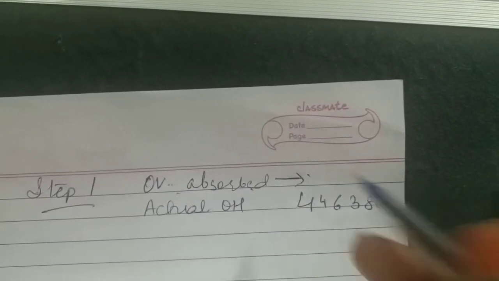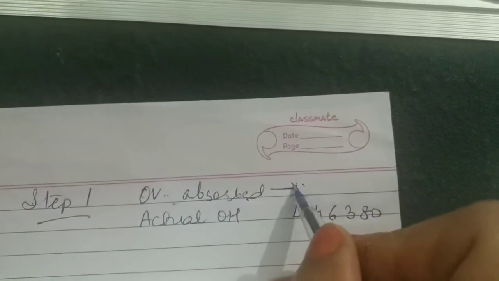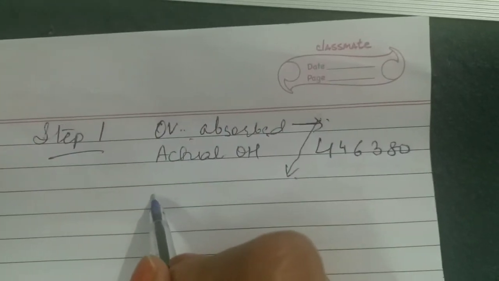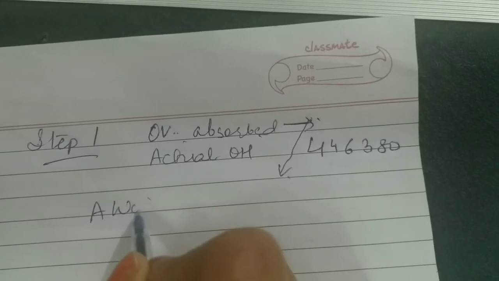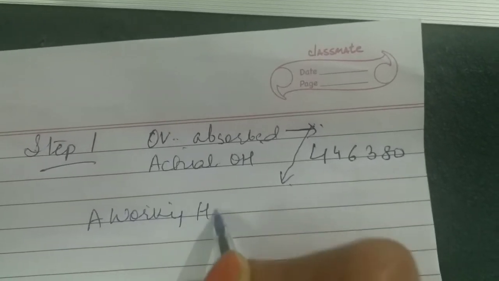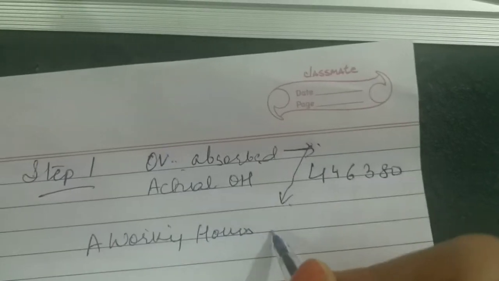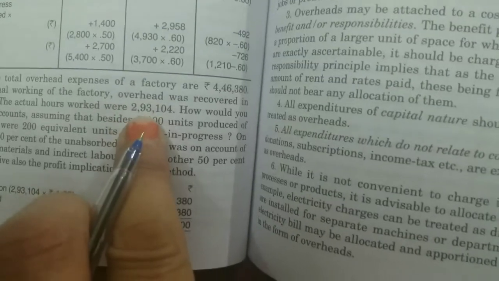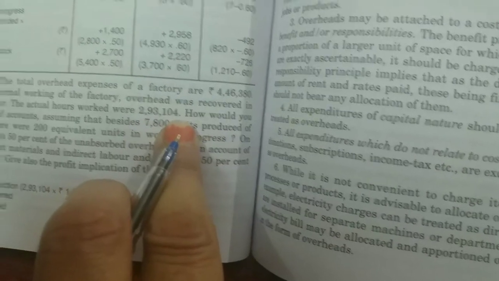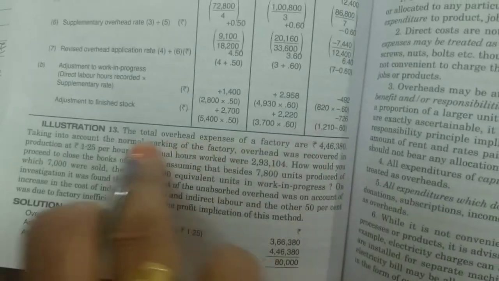Let us go to the working note and we will be calculating. For absorbed overhead we are given actual working hours. I'll show you. It is given over here. Actual working hours are 2,93,104 and they are recovered at the rate of 1.25 per hour.